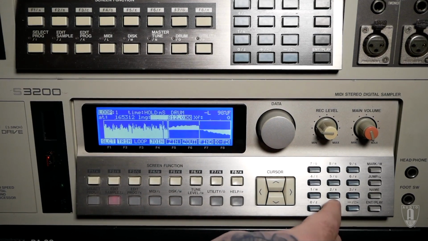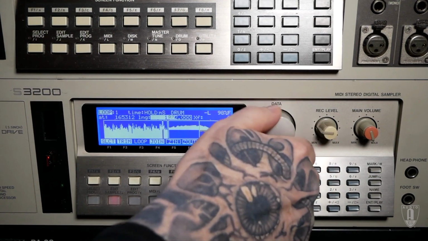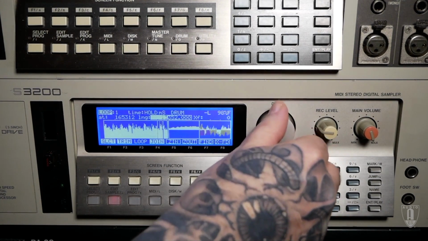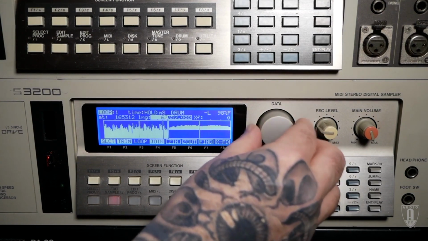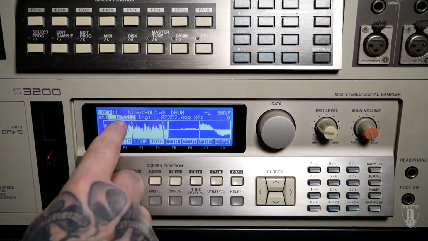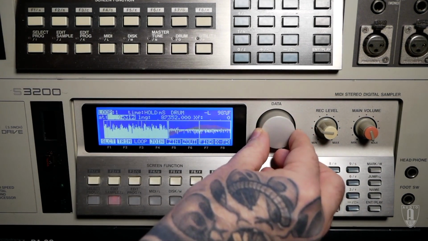So I'm going to set this, say, might actually go a little bit bigger than that, otherwise we're spinning for a while. Say, set the loop length about there, and then I can go to the beginning here, and I can adjust, as you can see there.